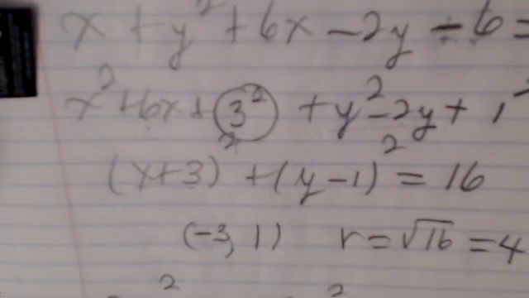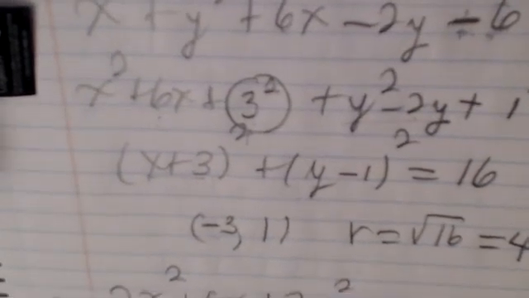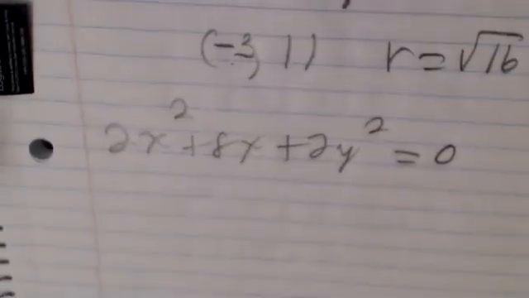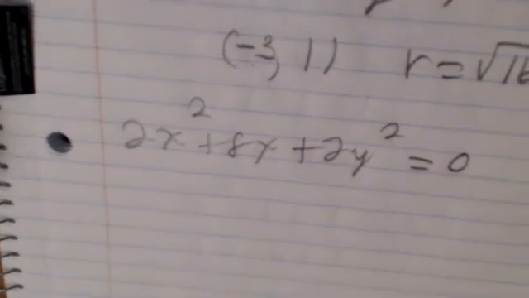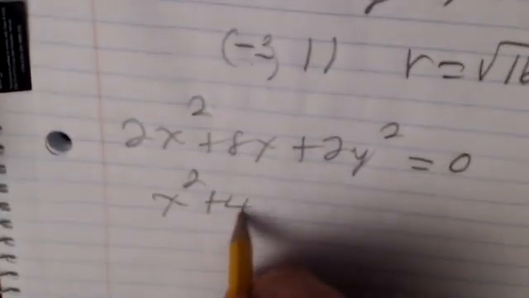All right, now let's look at this problem. At first glance, you say, well, this is not a circle because you beefed it up. You got a 2x squared, and you got an 8x and a 2y squared. What arithmetic move seems to be the reasonable thing to do right now? What if I just divided everything by 2? Yeah, I mean, I'm looking. Well, watch what happens if I divide this by 2. I get x squared. I divide this by 2, I get 4x.